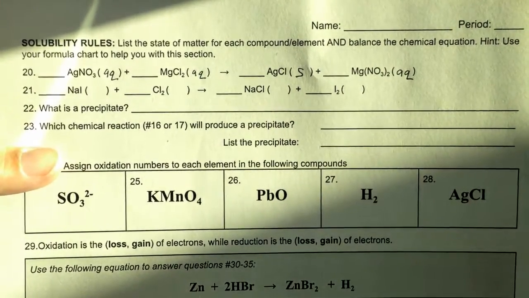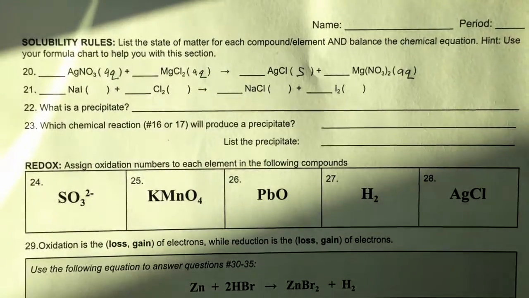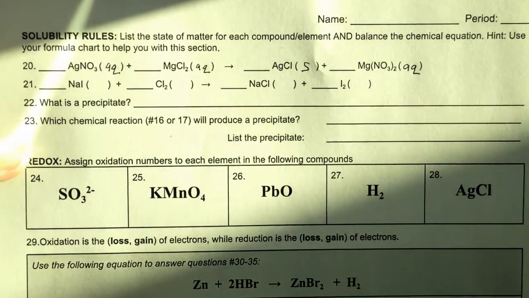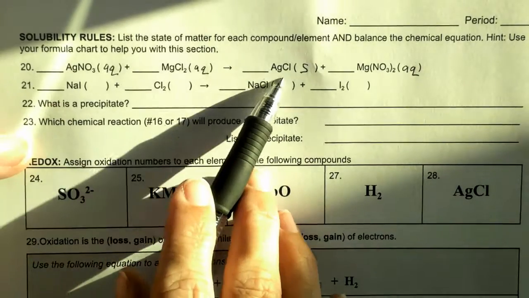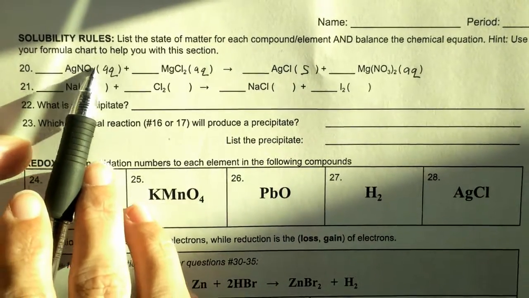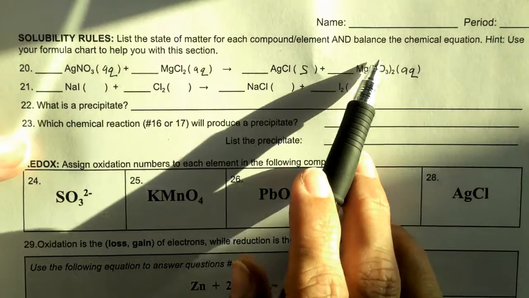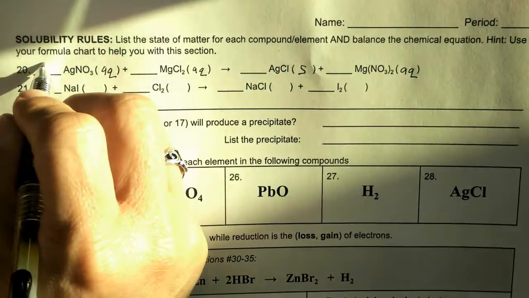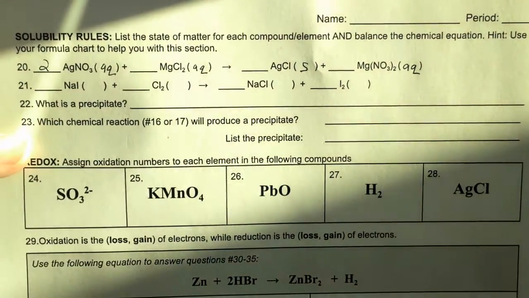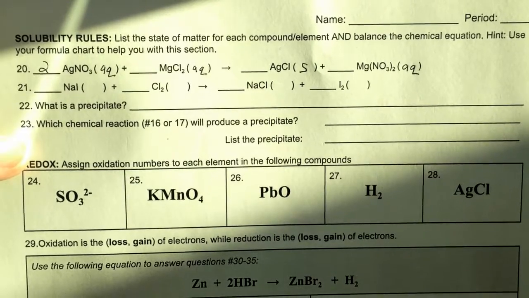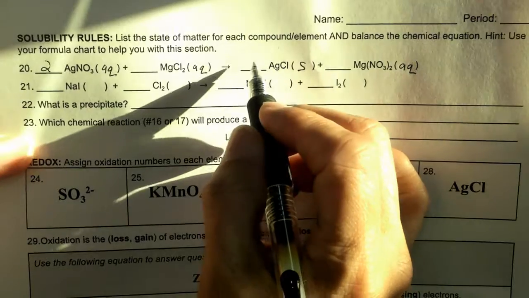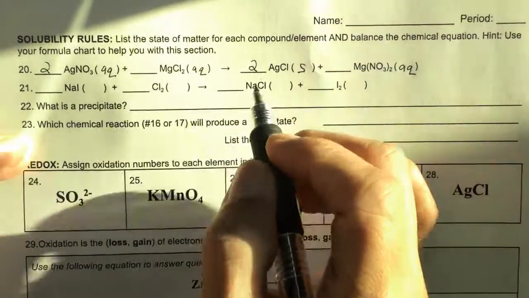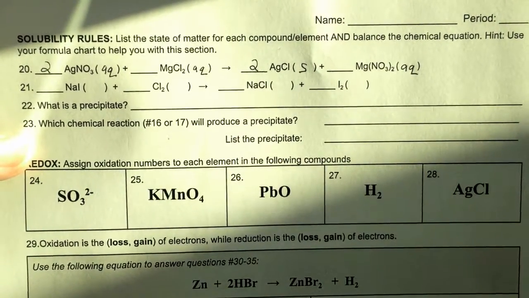So we've identified the states of matter, and now we're going to go through and just make sure that this equation is balanced. So currently there's one silver on each side. I have one nitrate, and here I have two nitrates. So we're going to put a coefficient of 2 in front of this so that my nitrates are correct. So now my silvers aren't because I added this 2. So we're going to put a coefficient of 2 right here. And then we're going to keep checking.